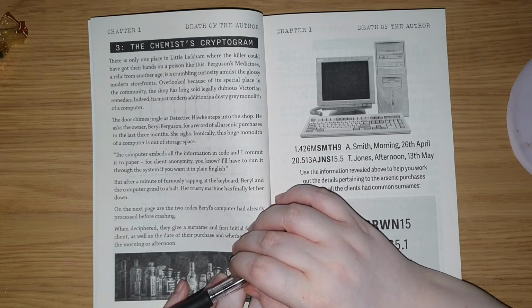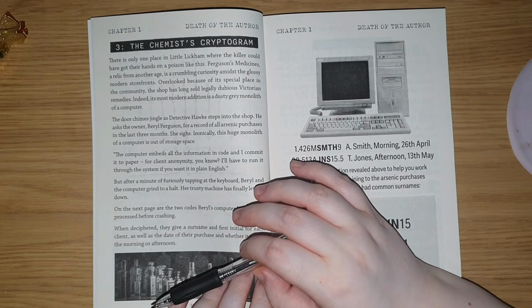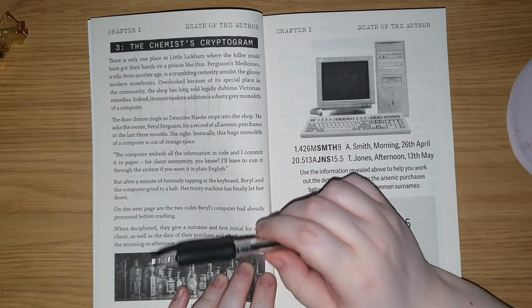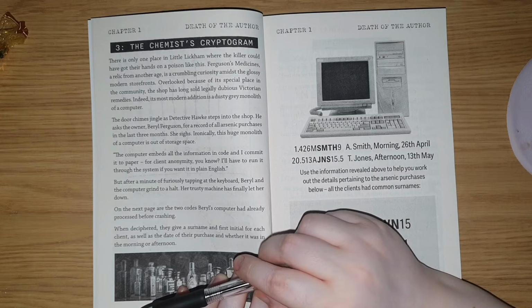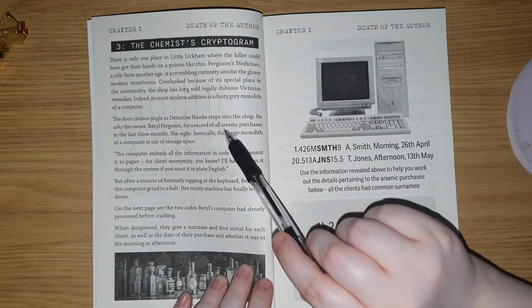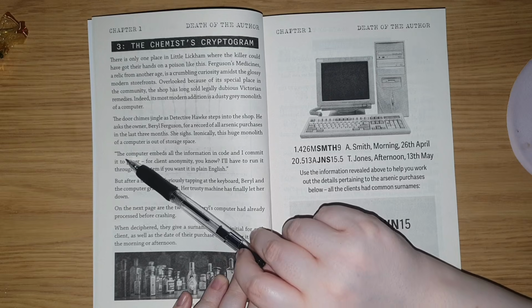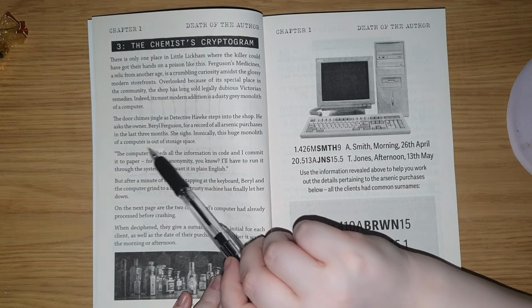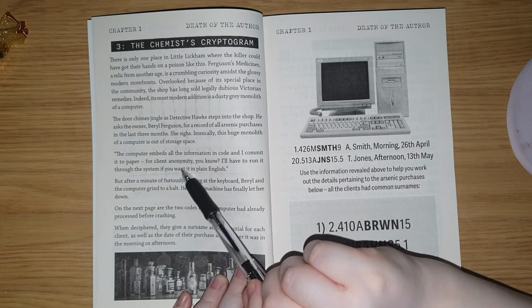The door chimes jingle as Detective Hawke steps into the store. He asks the owner, Beryl Ferguson, for a record of all arsenic purchases in the last 3 months. She sighs.